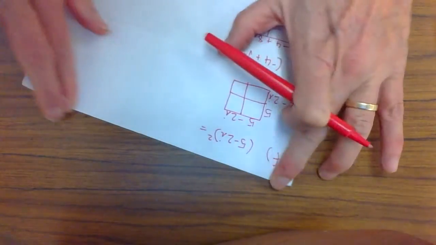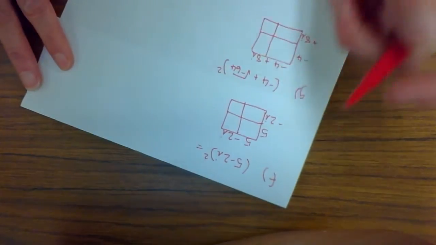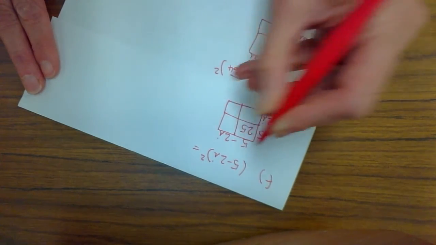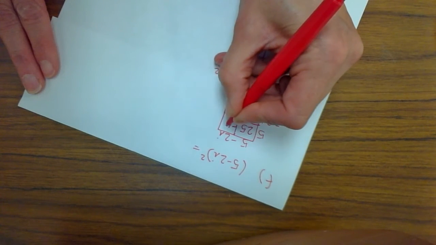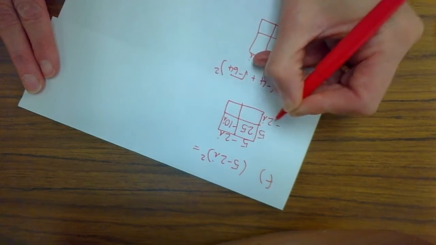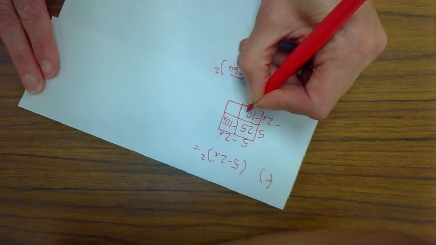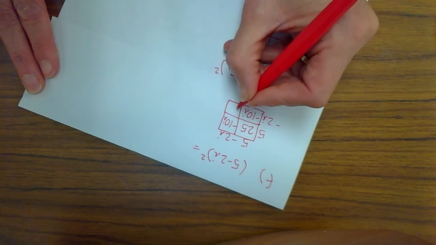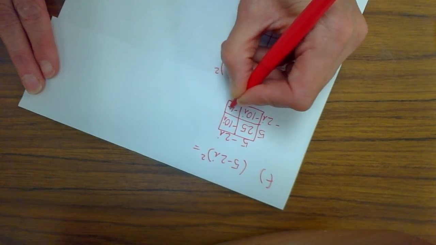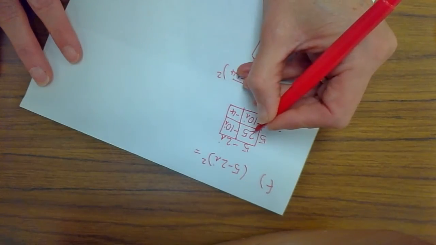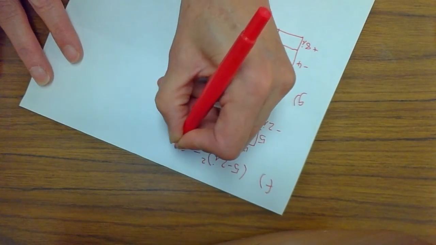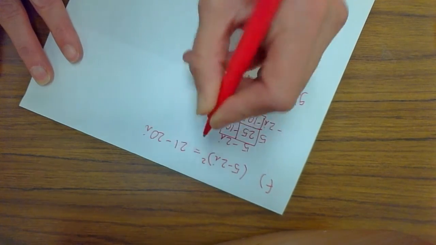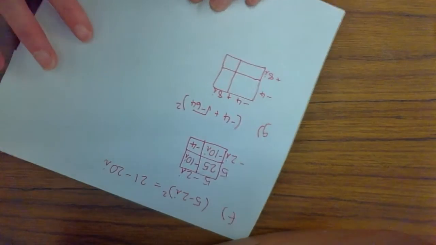Okay. F, 5 minus 2i all squared. Again, make the rectangle. 5 times 5 is 25. Negative 2i times 5 is negative 10i. 5 times negative 2i is negative 10i. Negative 2i times negative 2i is positive 4i squared, which is the same as negative 4. So what I've got is 25 minus 4, which is 21, minus 20i. And that's in a plus bi form.